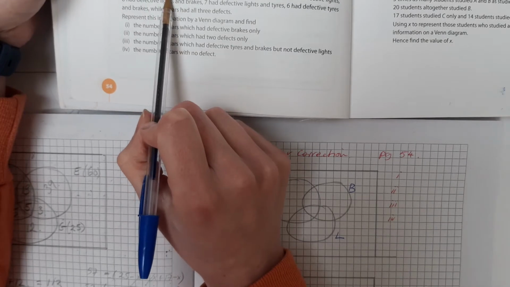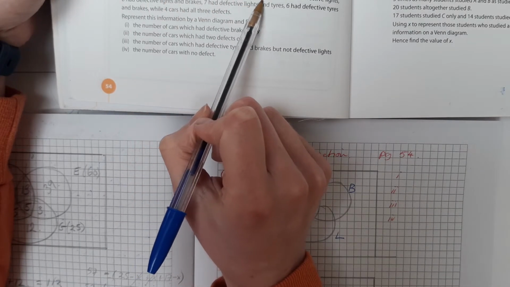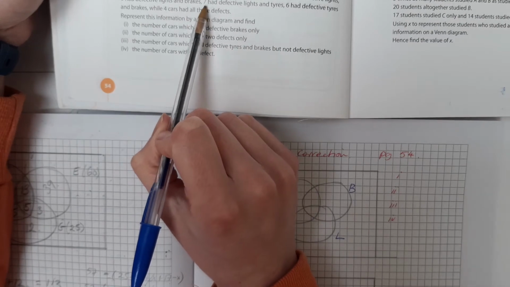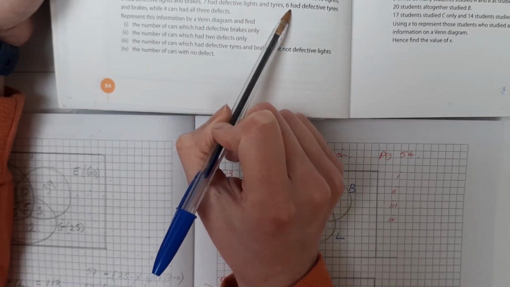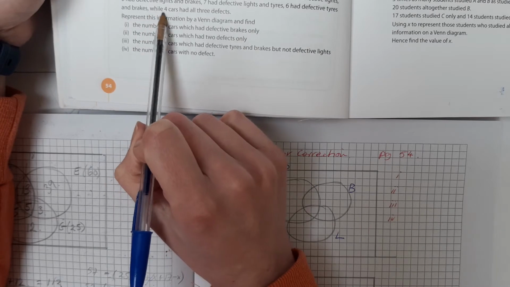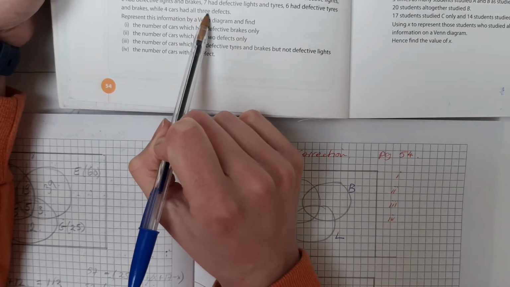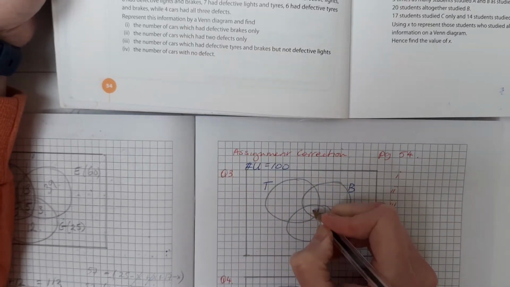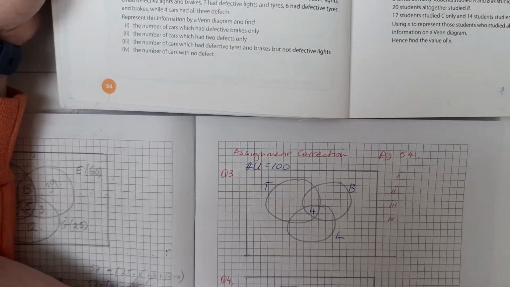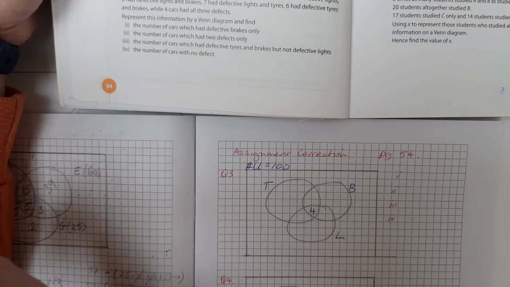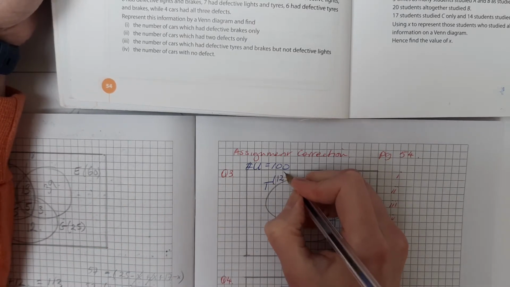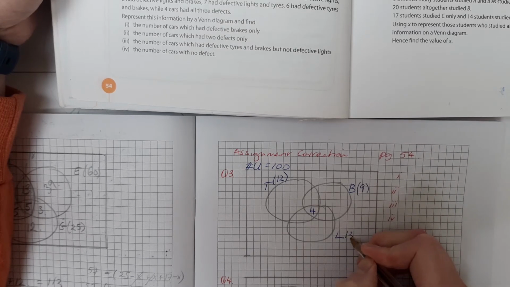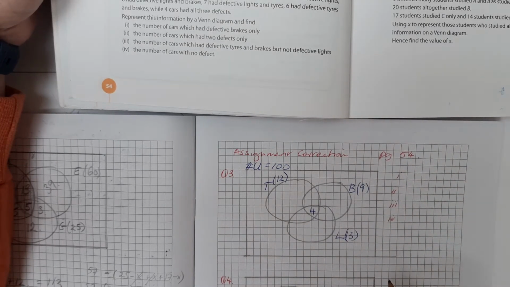It was found that 12 had defective tires, 9 had defective brakes, 13 had defective lights, 6 had defective brakes and lights, 7 had defective lights and tires, 6 had defective tires and brakes, and 4 had a defect in all, 4 cars had all 3 defects. So 4 goes in the middle. I can now start utilising all the rest of the information. So there's 12 for tires, there was 9 for brakes, and there was 13 defective lights. So that was the first sentence.